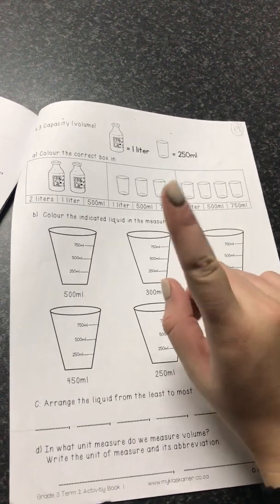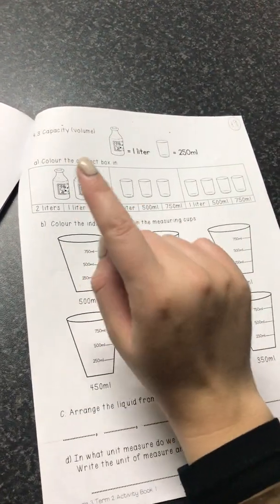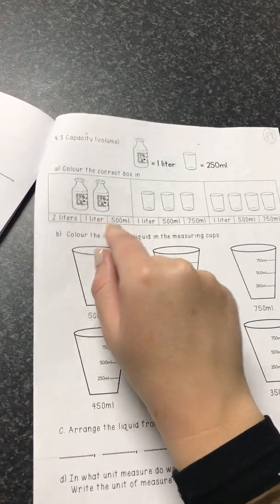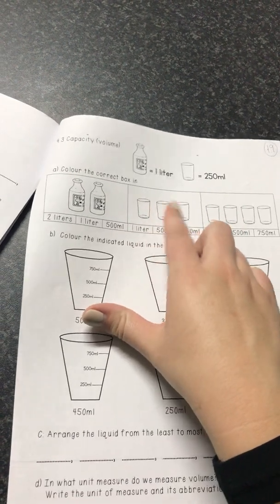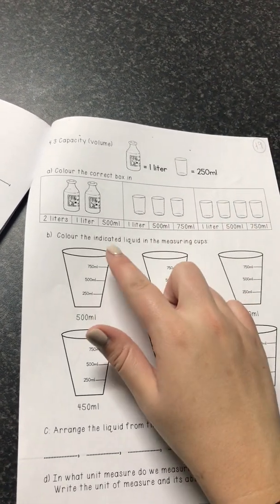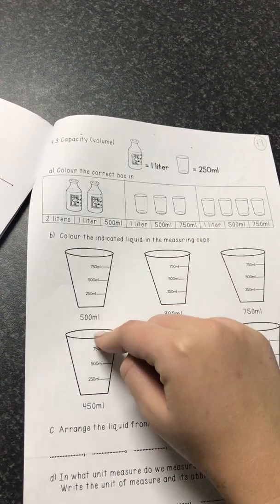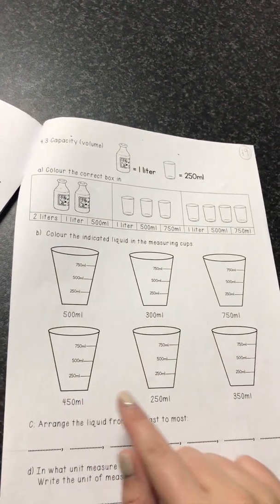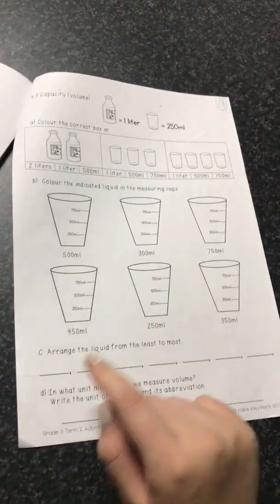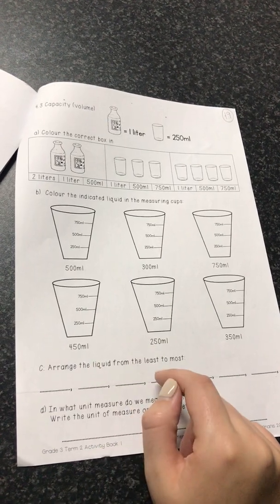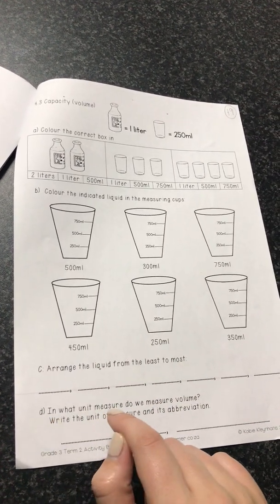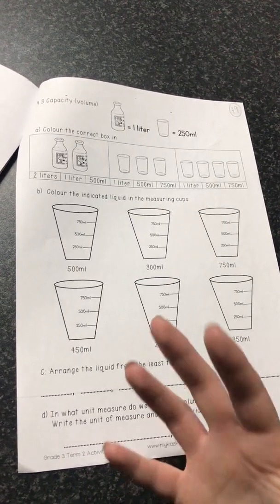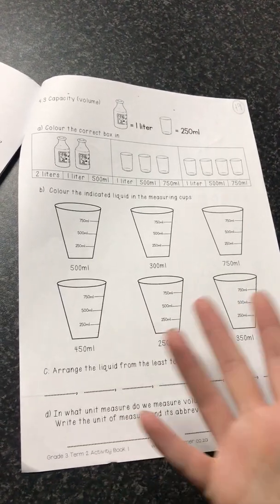And then this one is volume or capacity. Remember, water or liquid. So color the correct box in. Do you think it's 2 liters, 1 liter, or 500 mils? Estimate how much is in there, and the same for that. Color the indicated liquid in the measuring cups. 500 mils, color it in. 300 mils, 750 mils, 450 mils, 250 mils, and 350 mils. Then arrange the liquid from the least to the most. In what unit of measurement do we measure volume? What is the difference? So if we weigh how much is in a cup, we say it's 300 what?